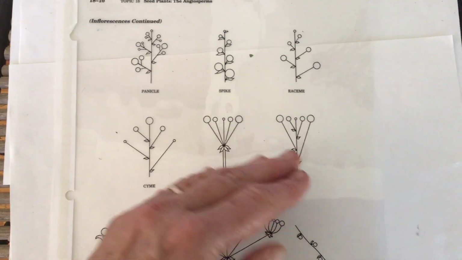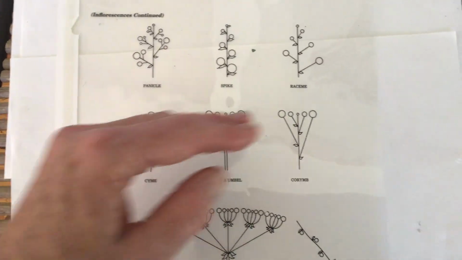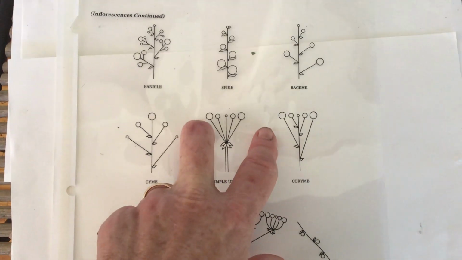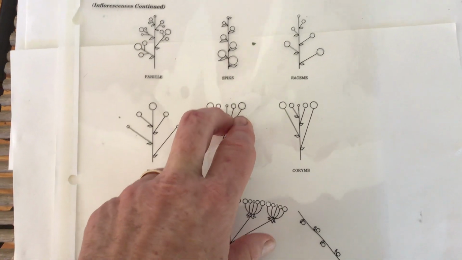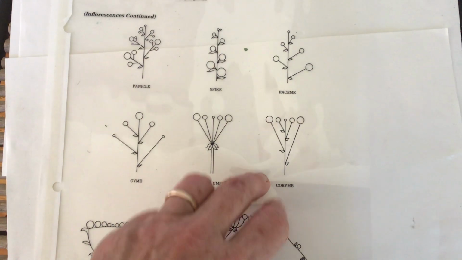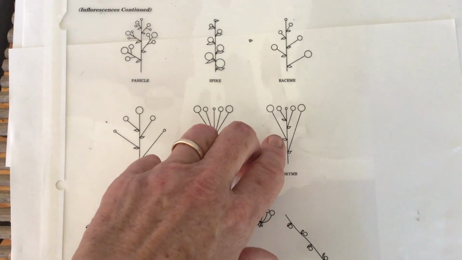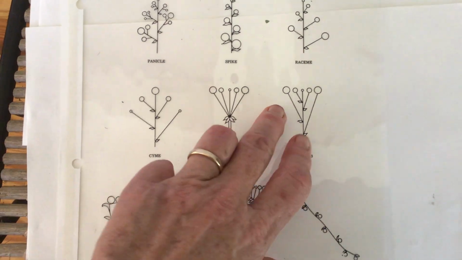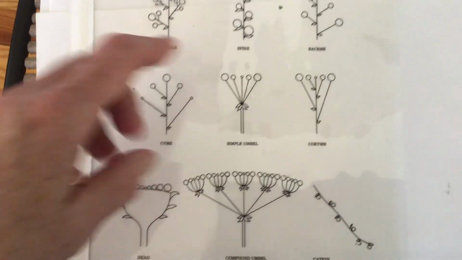An umbel looks like a flower head. In other words, it's kind of flat across the top. The most mature flowers are on the outside, least mature in the middle. A corymb looks the same, except that it has the pedicels coming off at different locations or alternate locations as opposed to one single point.